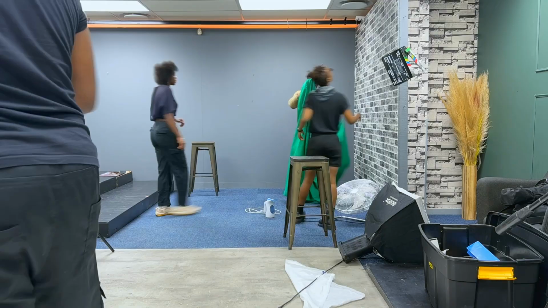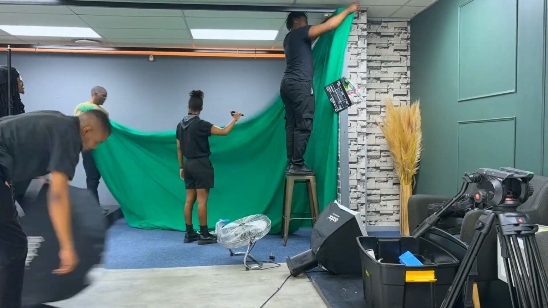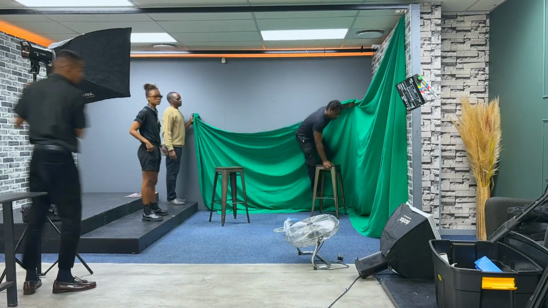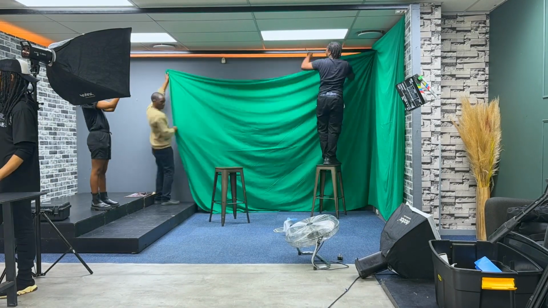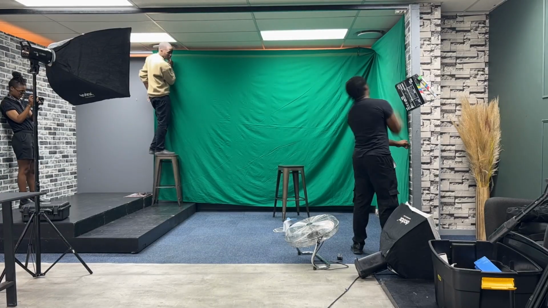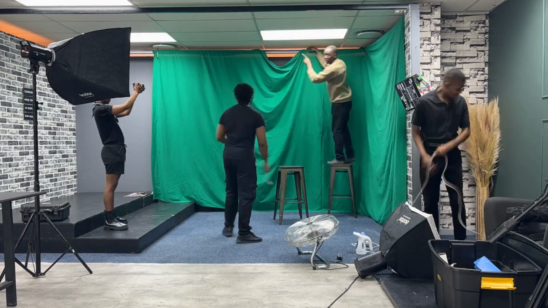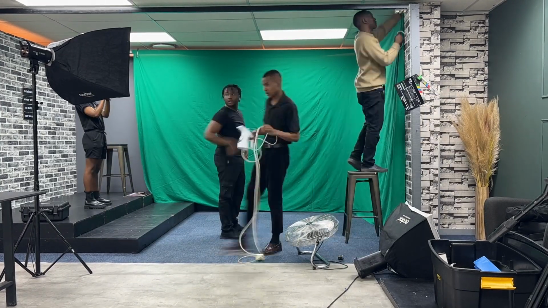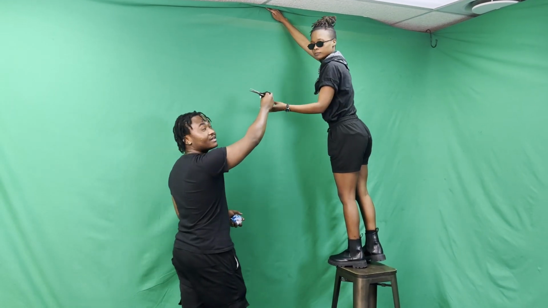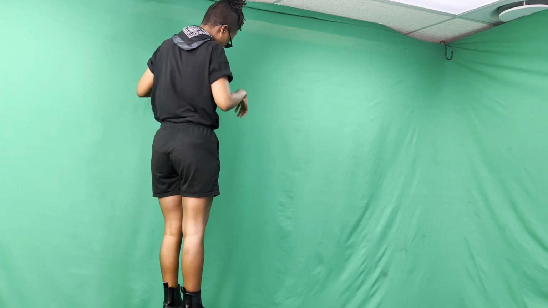So my next challenge was, because we were using a podcast studio and it didn't really have backdrop stands, and neither did we because we were not prepared to shoot green screen today. So we had to improvise, and so we used clamps to hang the green screen on the rails above the podcast sets where we usually hang things like lights and stuff. We had to use double-sided tape just to make sure that we stretch out the cloth so that there's no wrinkles and that it's as smooth as possible, especially if you're using cloth.